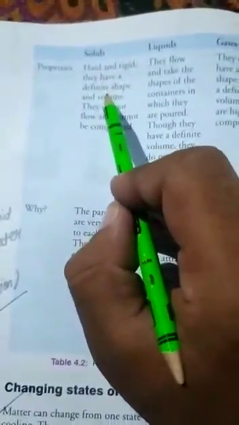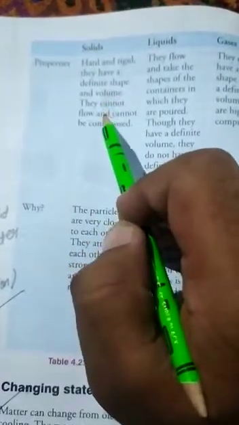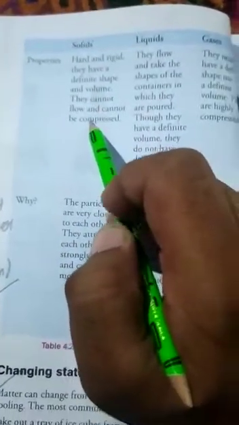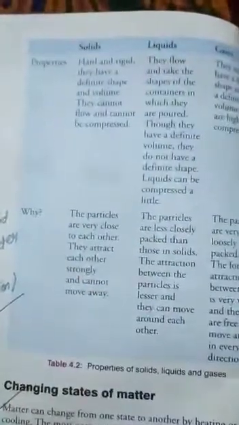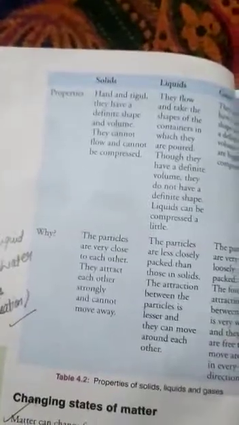After that, their properties: solids are hard and rigid, and they have a definite shape and volume. They can't flow and cannot be compressed. We know that due to the very strong force of attraction between their particles, they are solids and they have definite shape and definite volume. We can't easily compress them because we have to apply a lot of force on them.